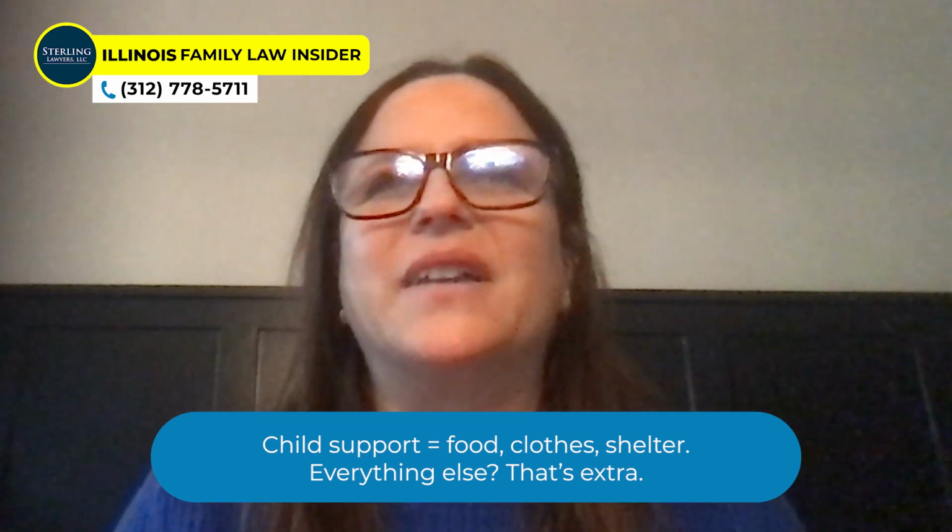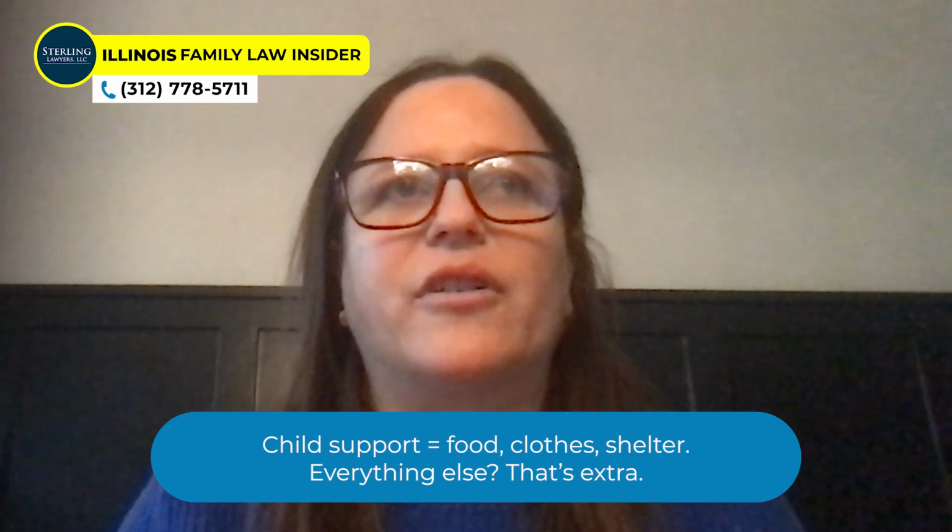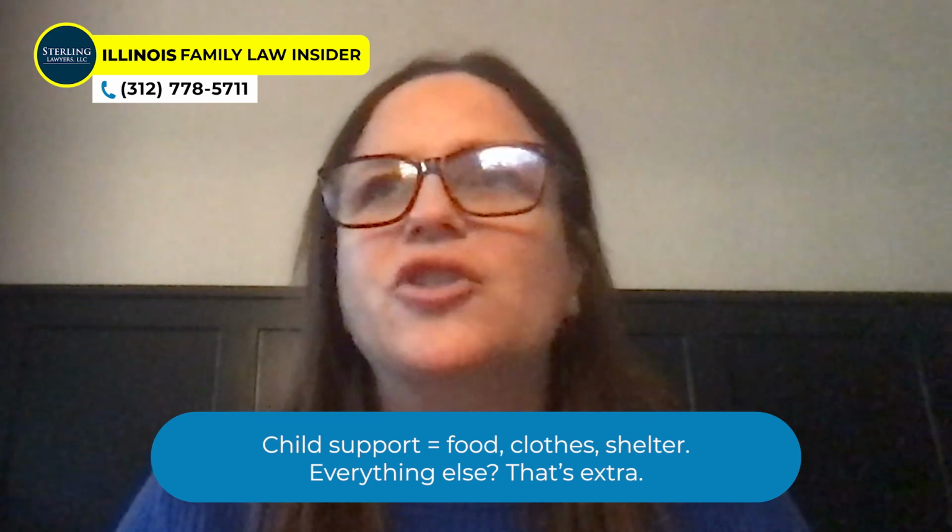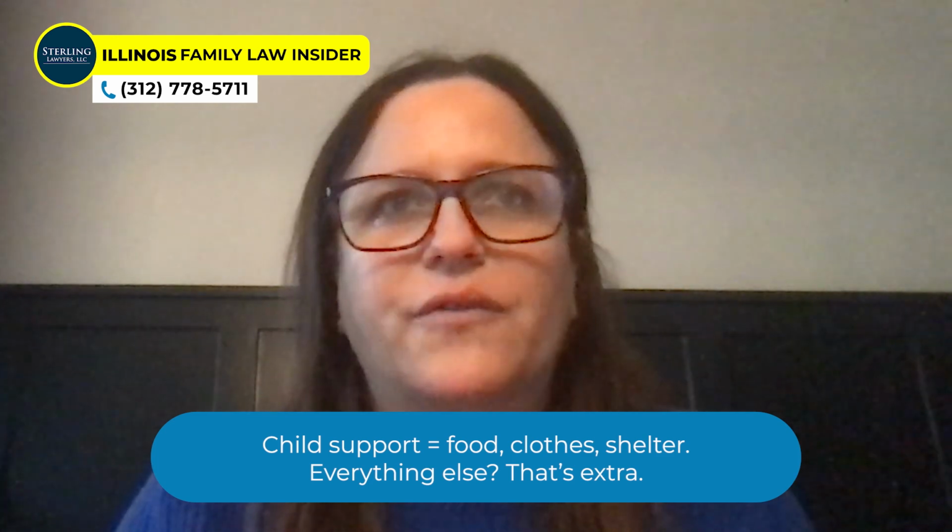So it's just the very basics that it covers. And then there's additional expenses, of course, for kids, related to, for example, out-of-pocket health insurance or their health insurance premiums, extracurricular expenses, school-related expenses, daycare expenses, and those are all separate and apart from the very basic child support payment or amount.